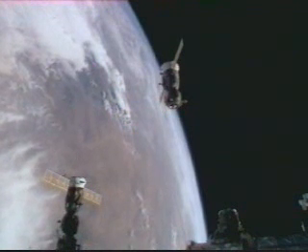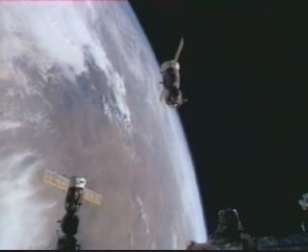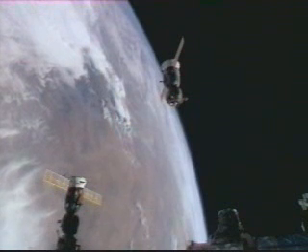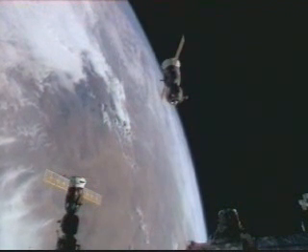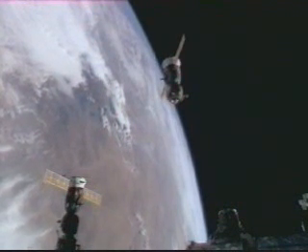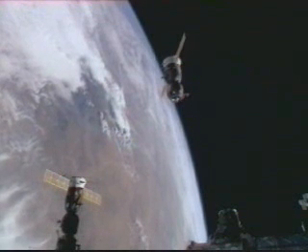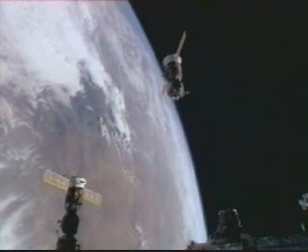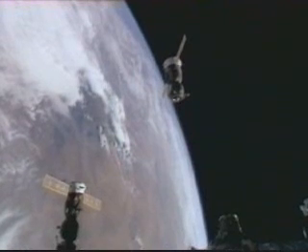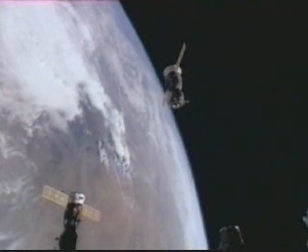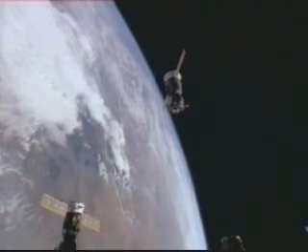As we continue to watch this recorded footage of the Soyuz TMA-11 departure from the International Space Station, the spacecraft at present has moved to a distance of about 2.5 miles from the orbiting laboratory.